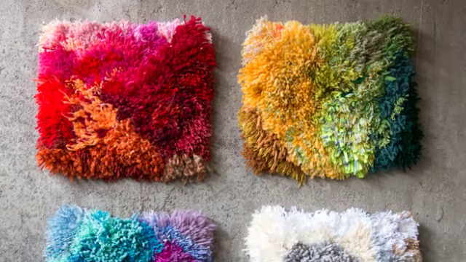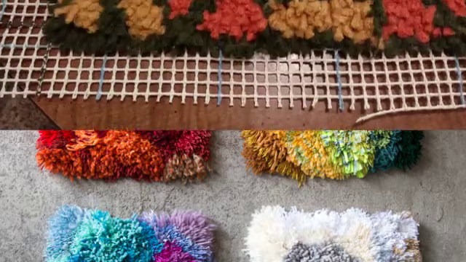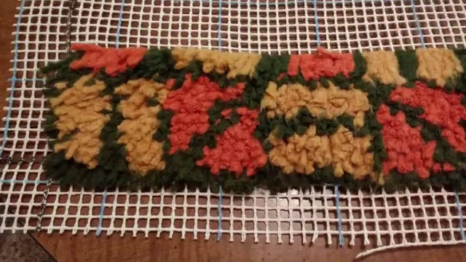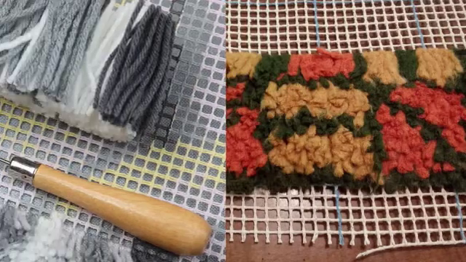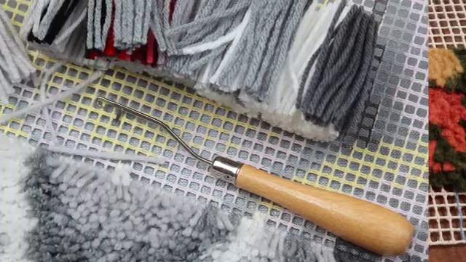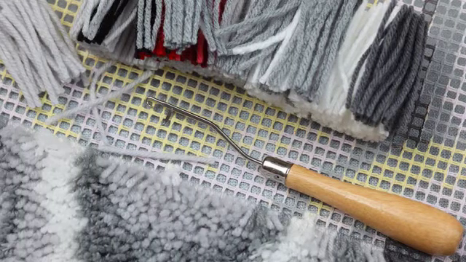In this module we are going to explore latch hooking. Latch hooking is a craft in which short segments of yarn are tied to the horizontal strands of a small or medium-sized canvas grid. It can be used to make small rugs, wall hangings, or pillows.